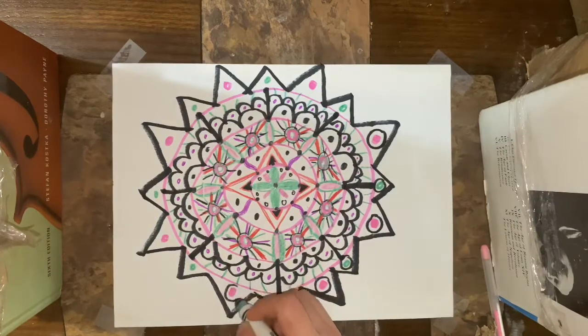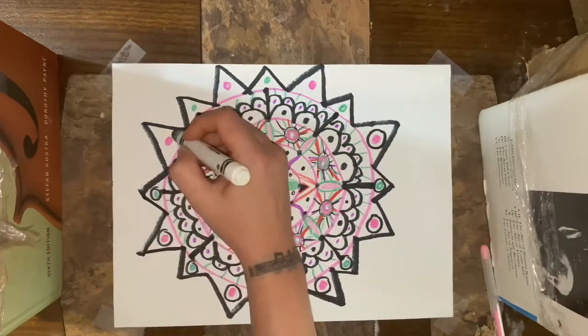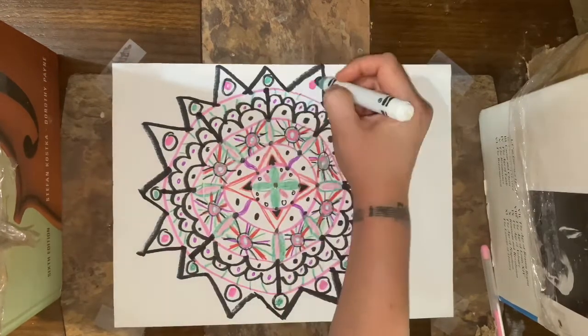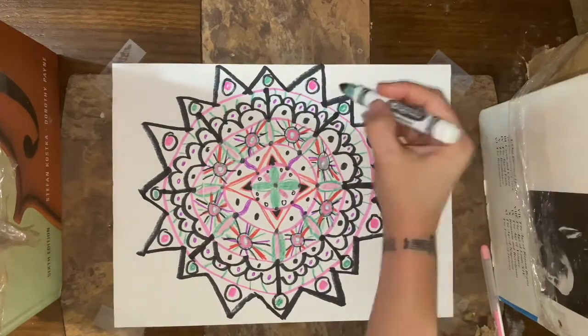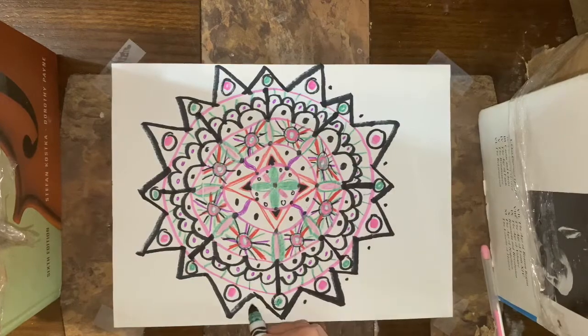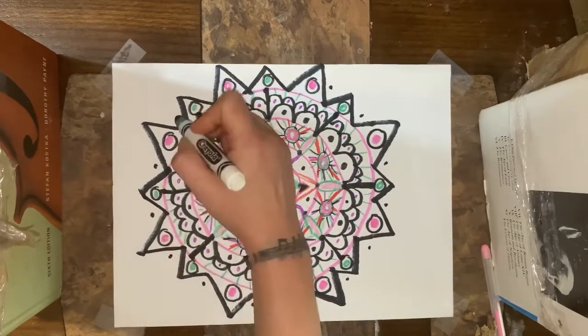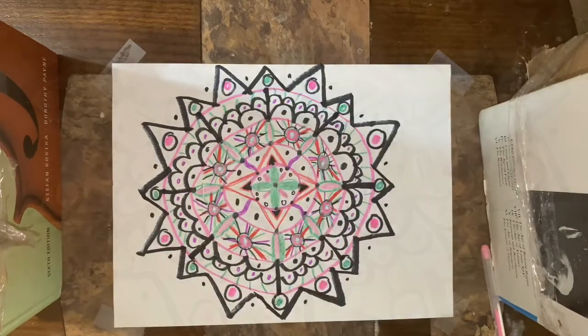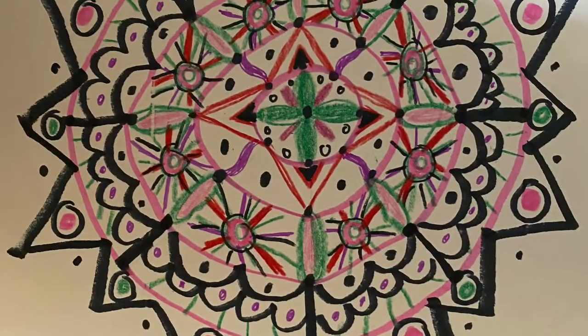I wanted those circles to stand out more, so I took my black and I outlined those. And then I took my marker and put little black dots in between each triangle. And here's the finished mandala.